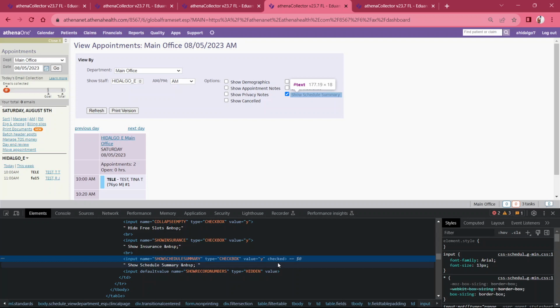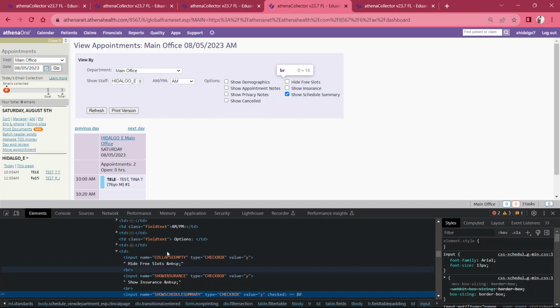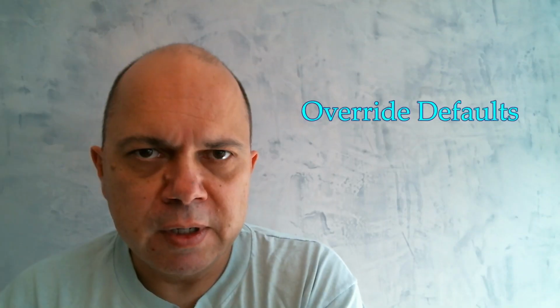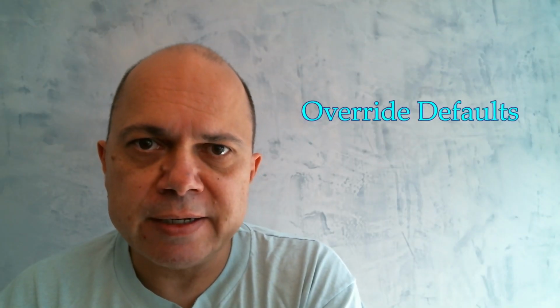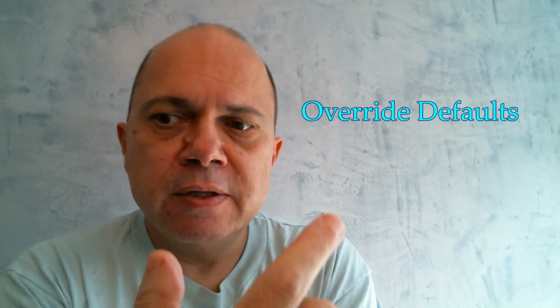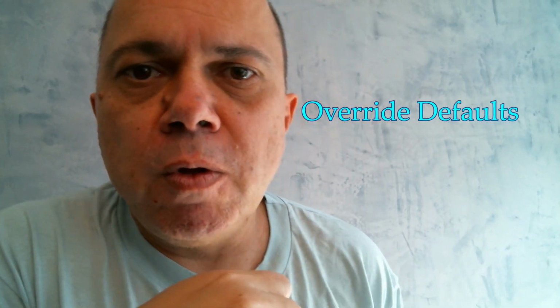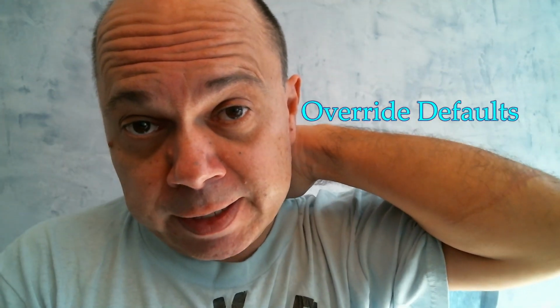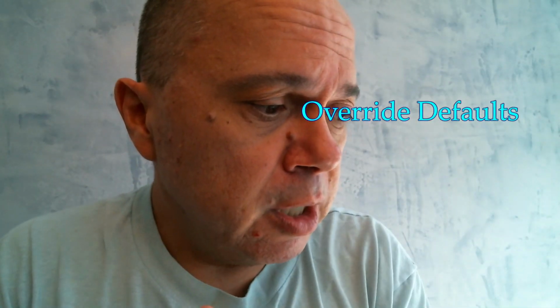So the software on its own is coming with that checked, but all of these other elements here are coming with values, some of which we don't want. So we've actually changed that by adding those attributes or removing those attributes from the actual HTML, and you saw that inside of the code that we showed.